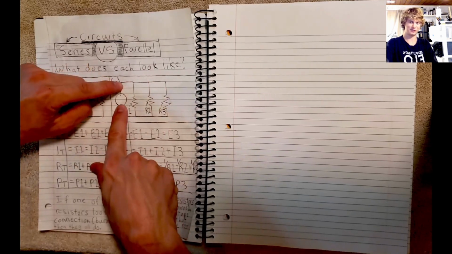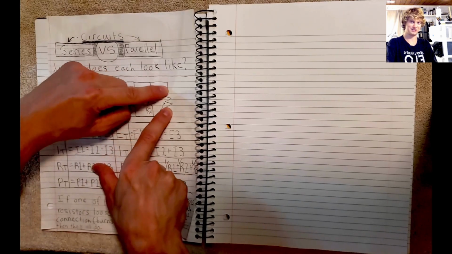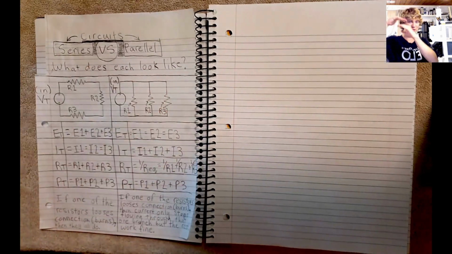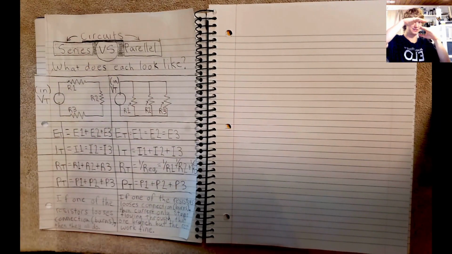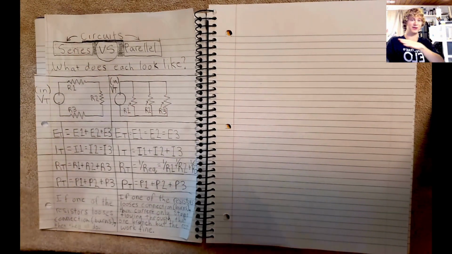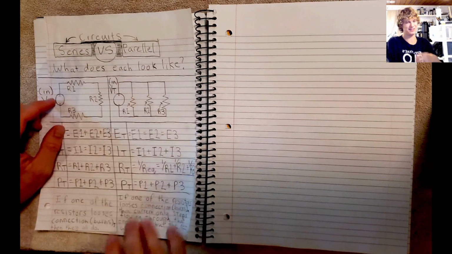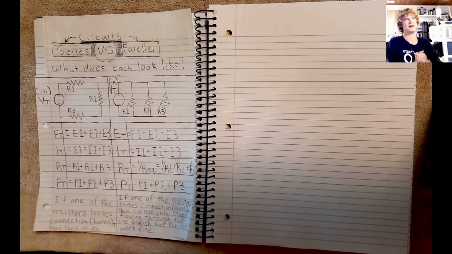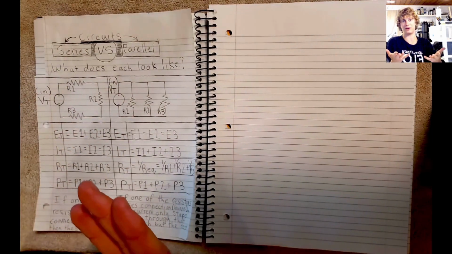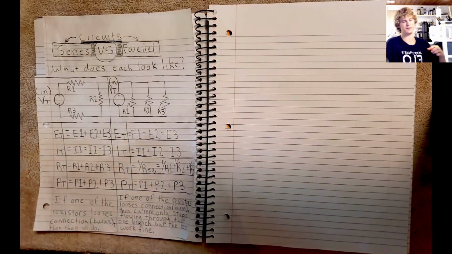So from the source, it's going out, and I'm thinking as it goes to each of the resistors, it adds. So from the beginning, this resistor, that adds, because they're in parallel. While when they're in series, I just think one after another, so they're going to be the same thing. It's a little bit ridiculous, but if you come up with a better way to help you remember it, then there you go. But this works really well for me.